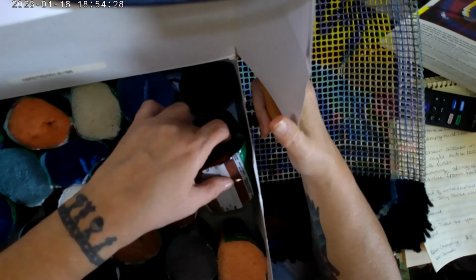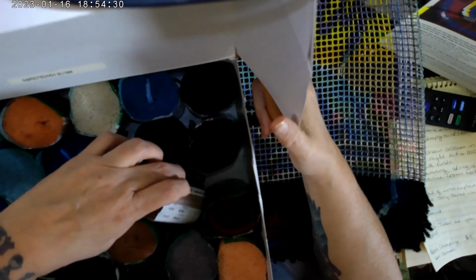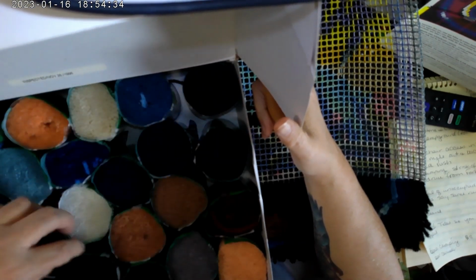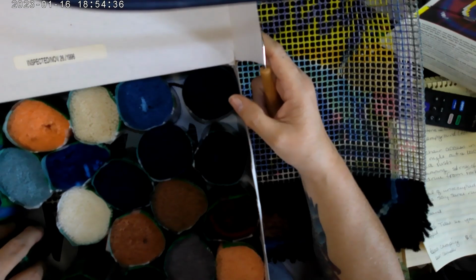It's probably this one. Nope. What color is 55, 51, I wonder? It's not black, obviously.